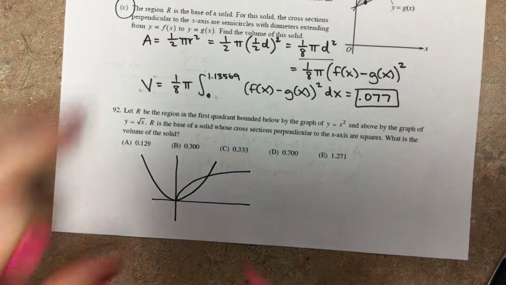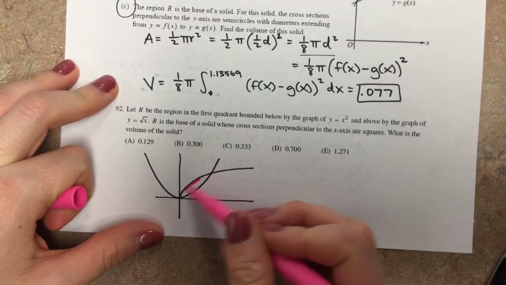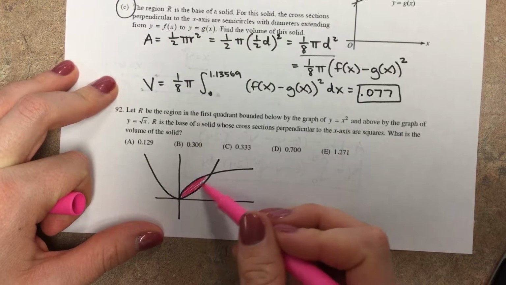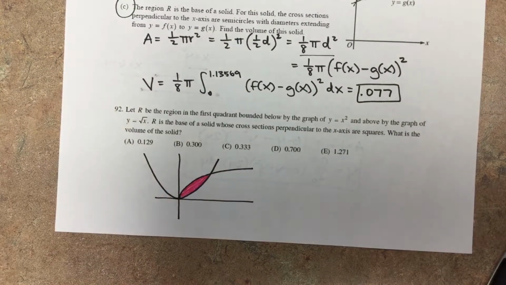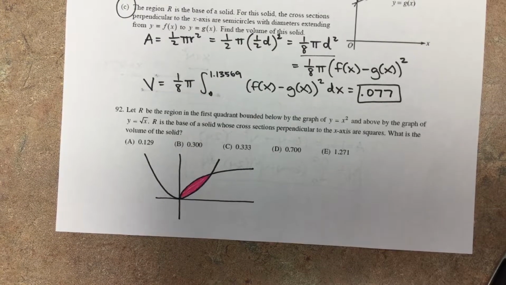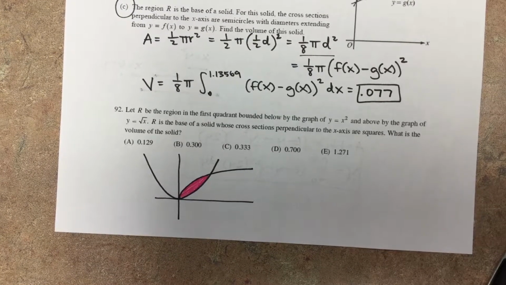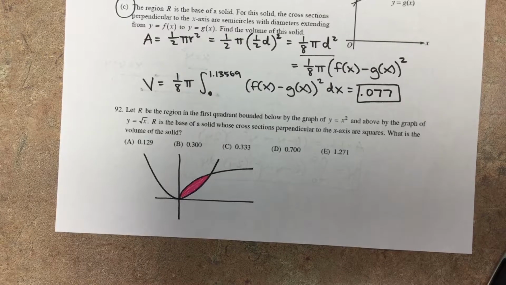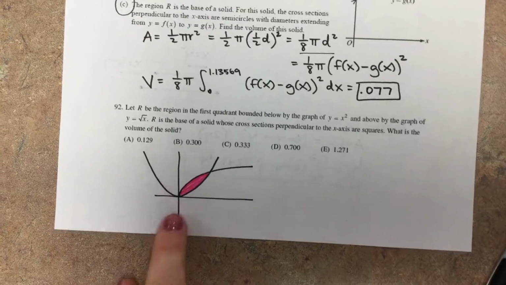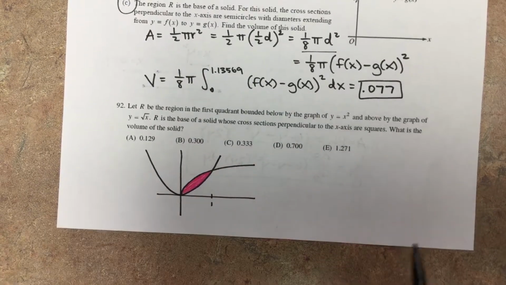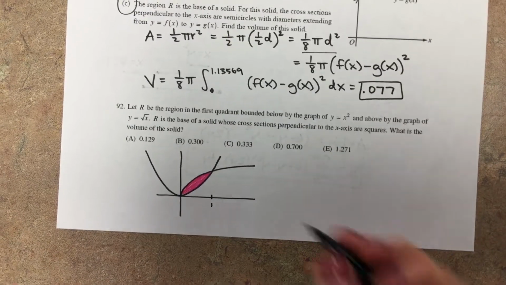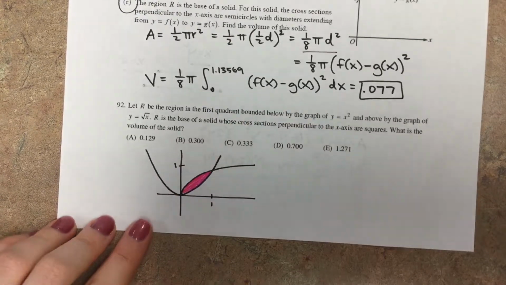Okay, so that is that. Do you guys know where they intersect? 1 and 0. Yeah, so 1 squared and the square root of 1 are both 1. So they intersect at 1, 1 and at 0, 0.